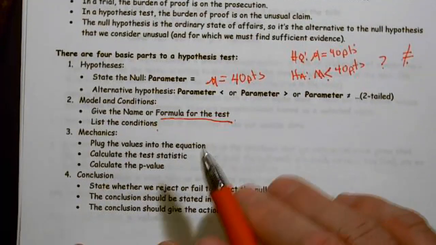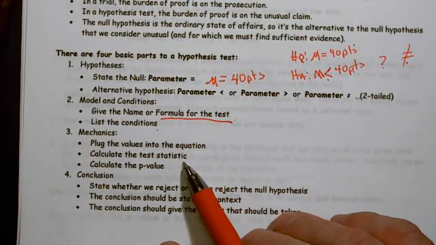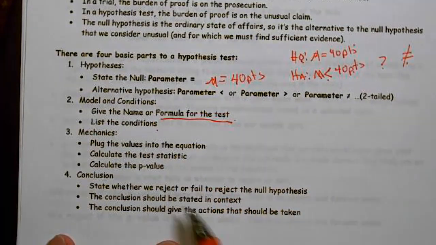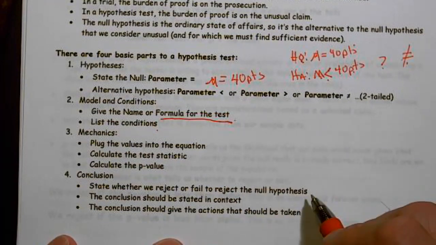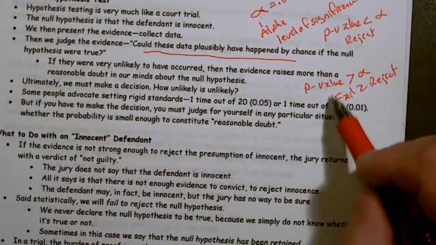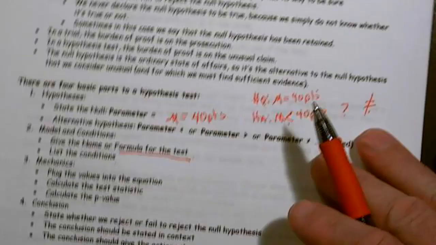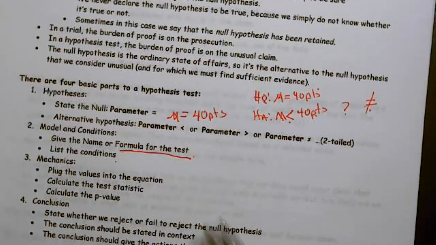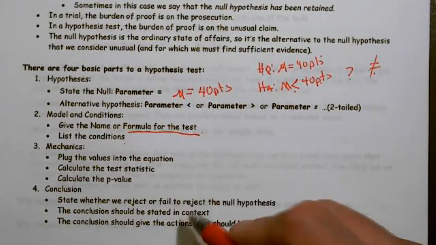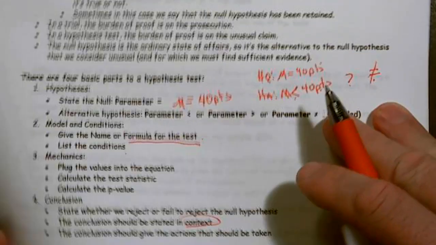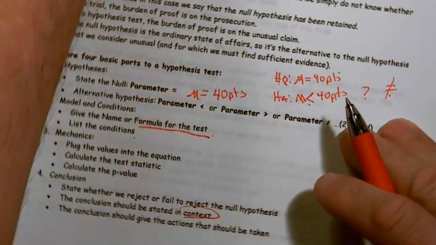Then the next thing is we're going to plug values into the equation, and we'll calculate a test statistic and calculate the p-value. And then the final thing is we're going to state whether we reject or fail to reject. And remember, p-value less than alpha, we reject; p-value greater than alpha, we fail to reject. And then we state our conclusion in context. Must be in context to receive full points. All right, so that's your basic steps.